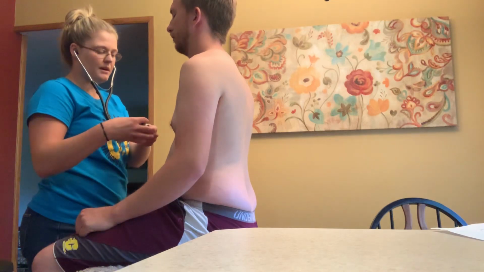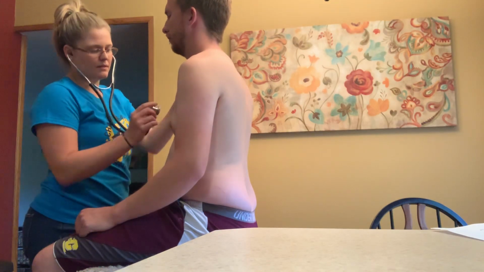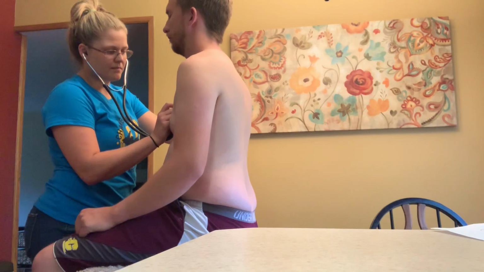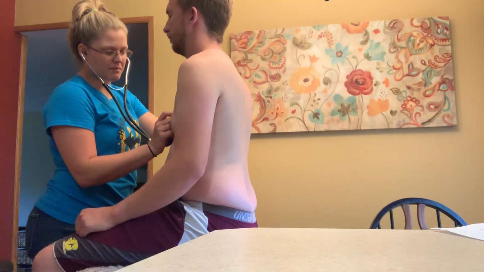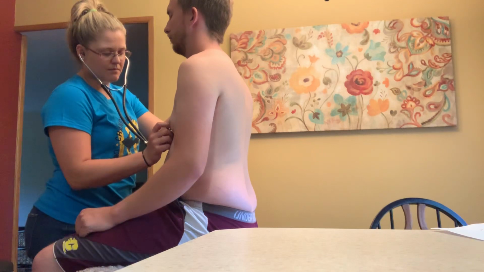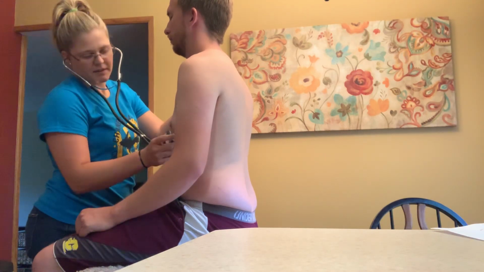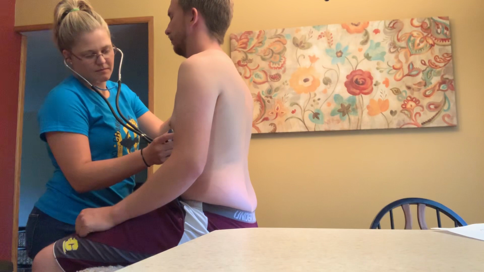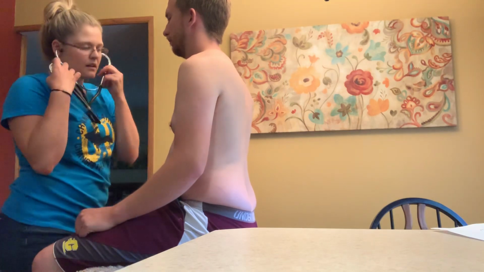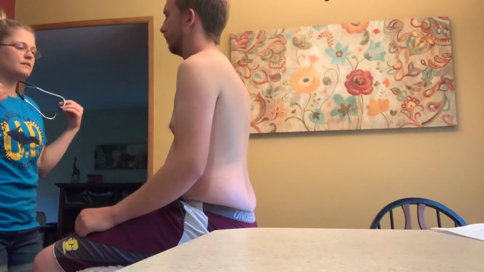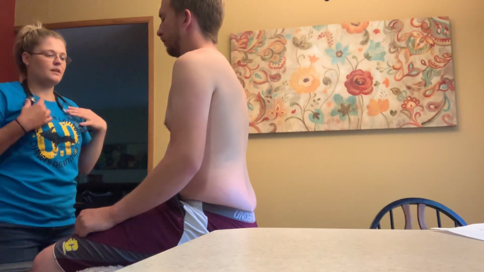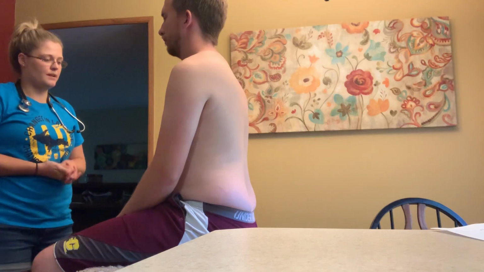I'm going to flip around to the bell: aorta, pulmonic, Erb's point, tricuspid, and mitral. Okay, sounds are all regular. No murmurs detected. S1 and S2 are audible, and no extra heart sounds are noted.